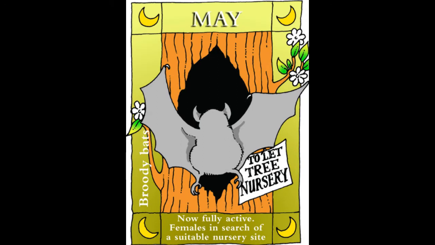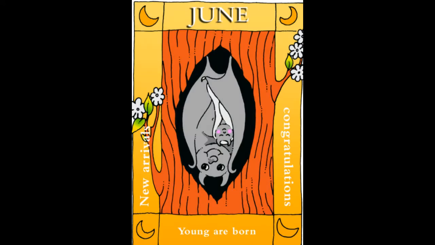In Maytime, the females begin looking for a nursery roost. Nursery roosts are a place where the mums congregate or come together to give birth to their young. The females usually give birth in June and they give birth to one pup, which they care for several weeks to several months before they're able to fly off on their own.